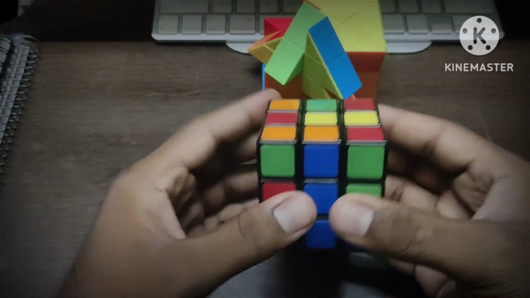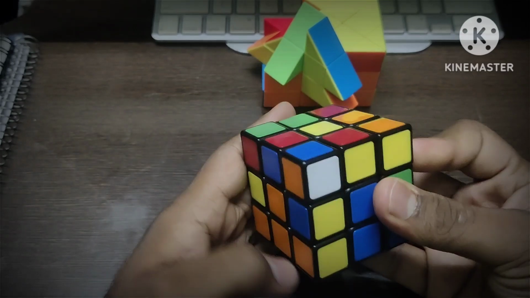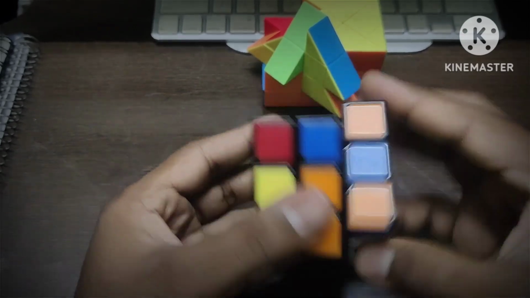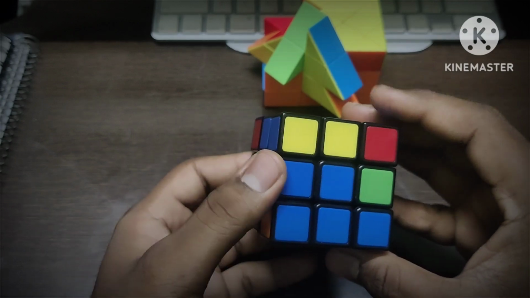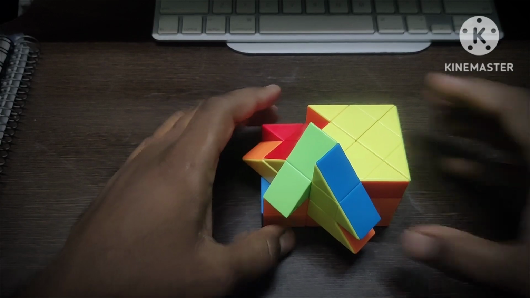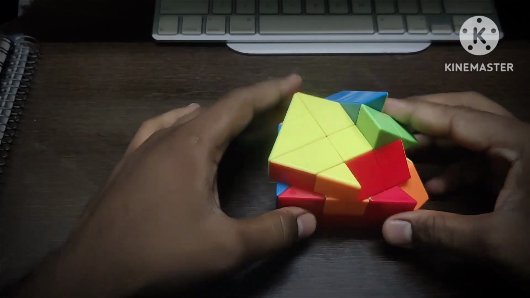Considering the center is orange, we just flip it to the right, then perform the left algorithm, shift it to the right, and then perform the right algorithm. Since all of us know it's a very simple algorithm, we're going to apply the same algorithm at the cube as well. Probably solving the second layer is the easiest part of solving the cube. So let's begin with this.